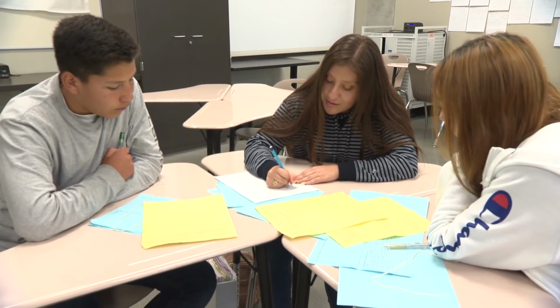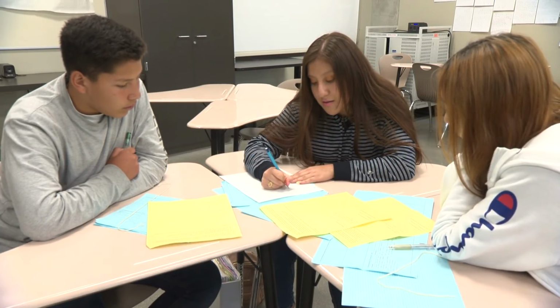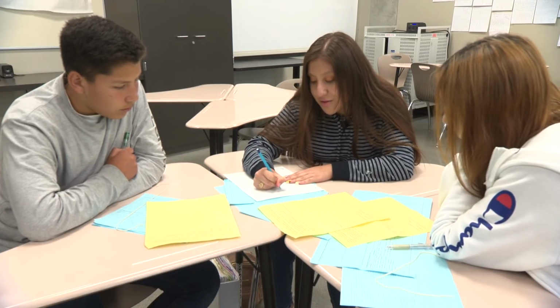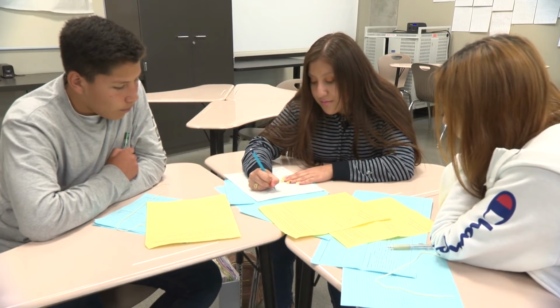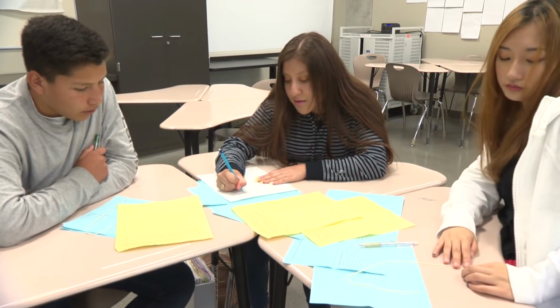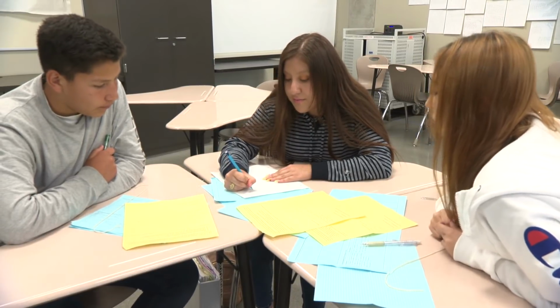We used addition and multiplying to represent the area and perimeter.